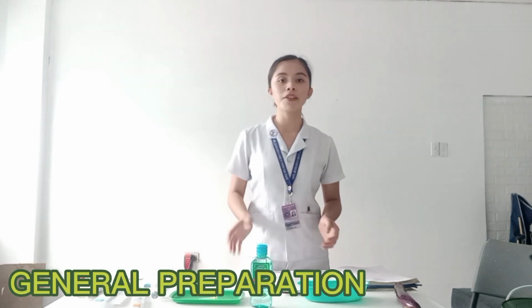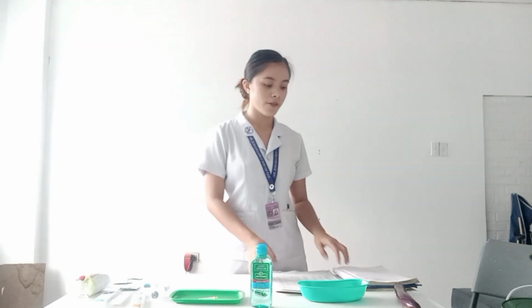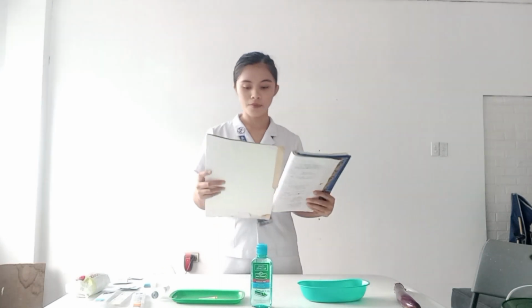Before we proceed with the actual demonstration of the administration of the medication, the first thing we want to do is to check the doctor's order and the medication administration record. This is done so that we will be able to identify what drug is to be given to the patient. After that, we have to check the label on the medication against the MAR to make sure that the correct medication is being prepared.